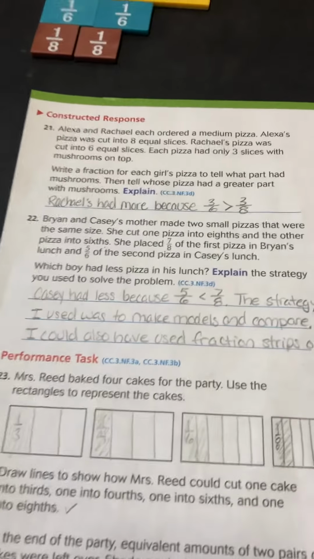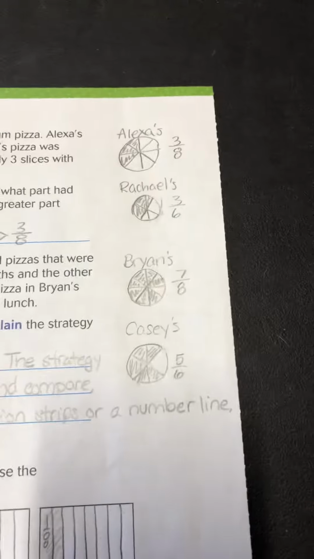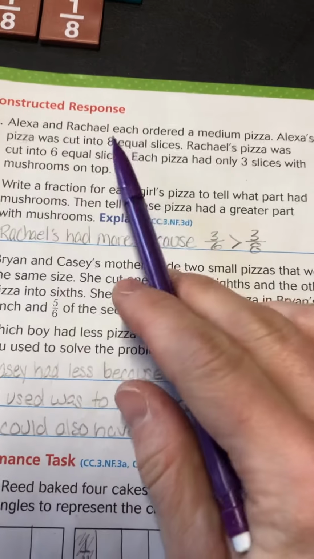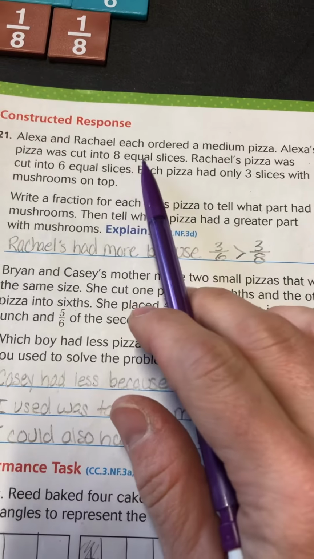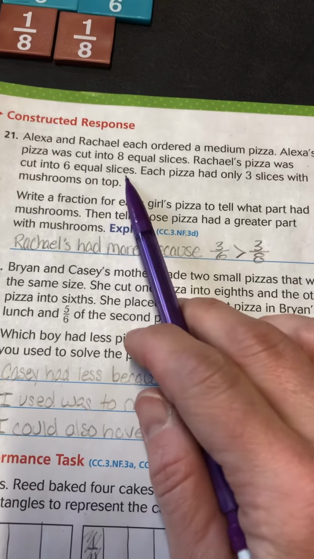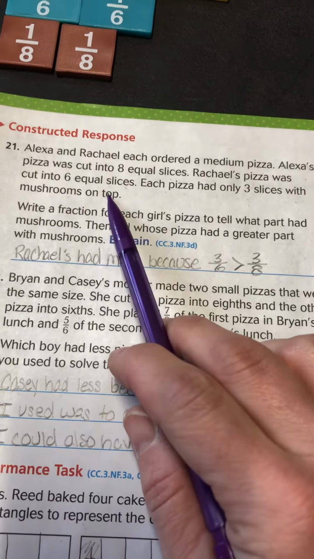And now on to our last page here. We got a lot of drawings over here. We'll get to those. Alexa and Rachel each ordered a medium pizza. Alexa's pizza was cut into 8 equal slices. Rachel's pizza was cut into 6 equal slices. Each pizza had only 3 slices with mushrooms on top.